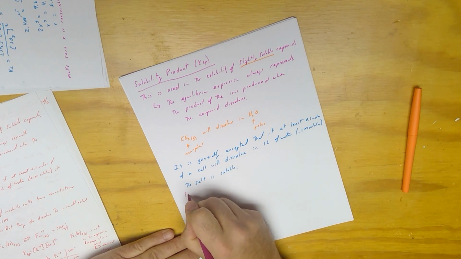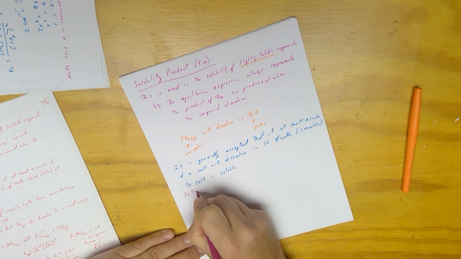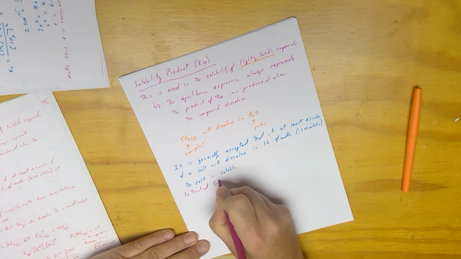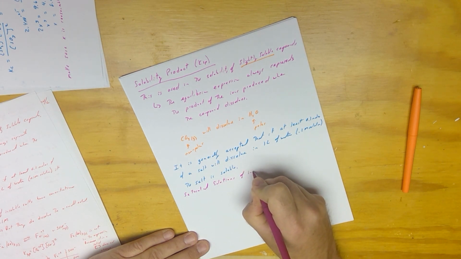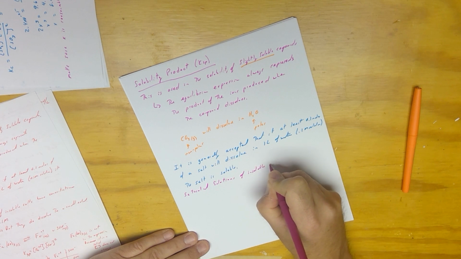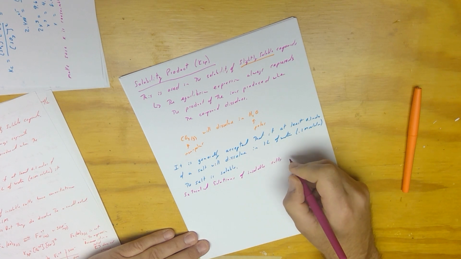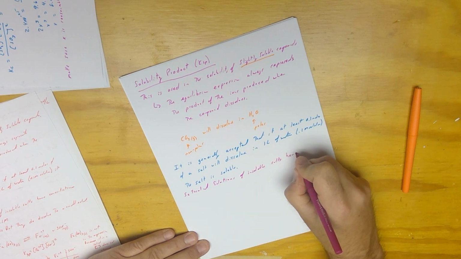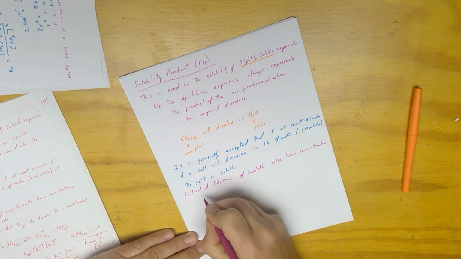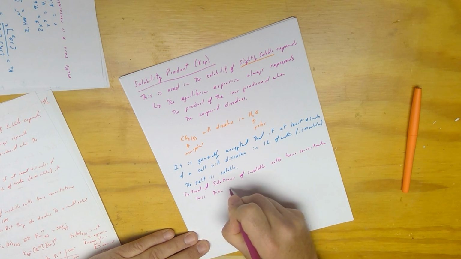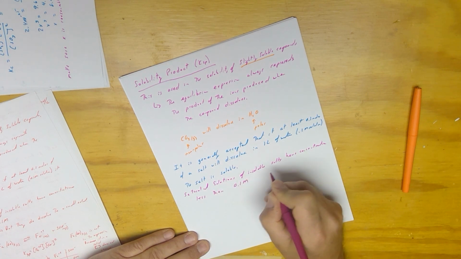So saturated solutions of insoluble salts have concentrations less than 0.1 molar.